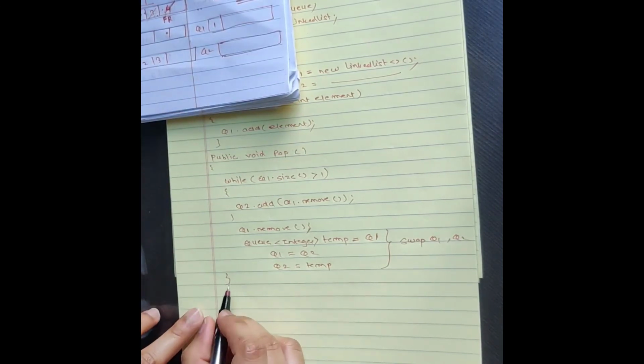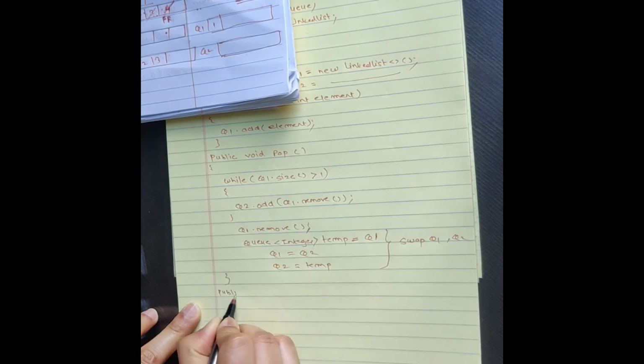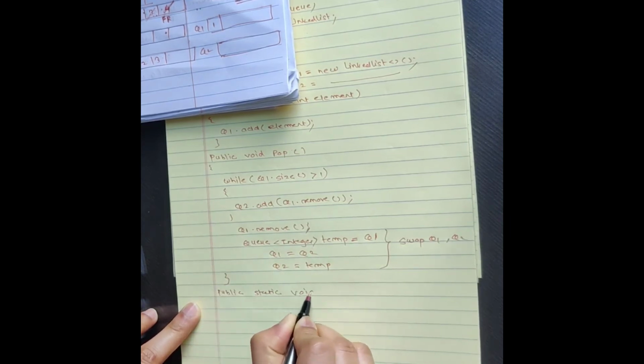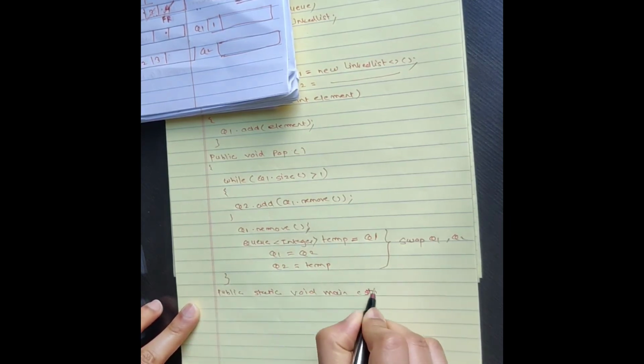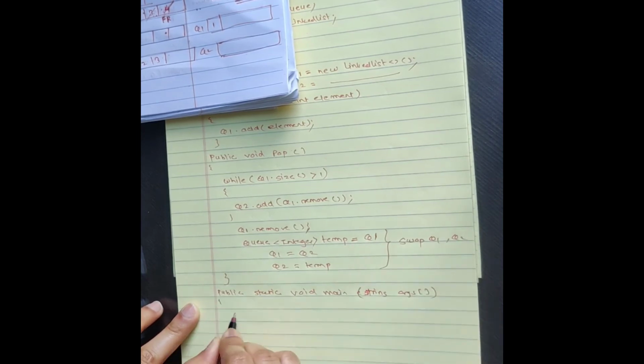And now below that we'll write public static void main, and create an object to call these methods. Suppose object dot push 1, object dot push 2, again I will call the pop operation.